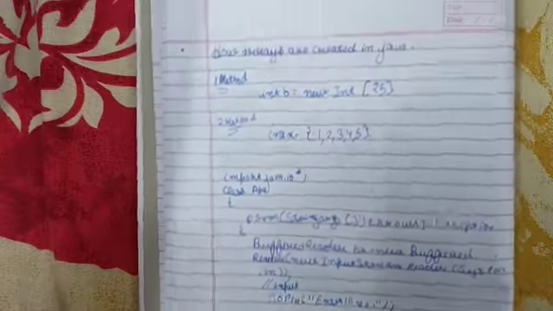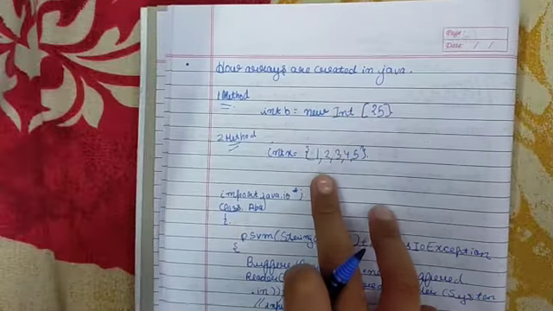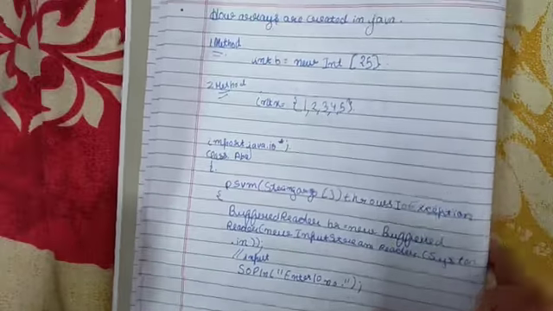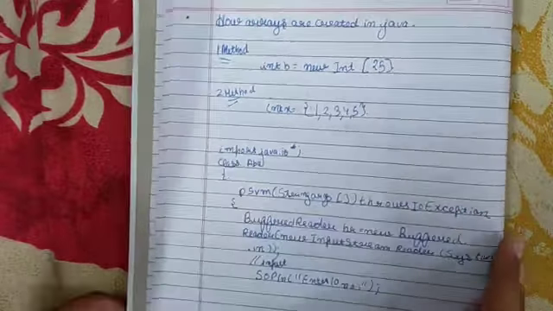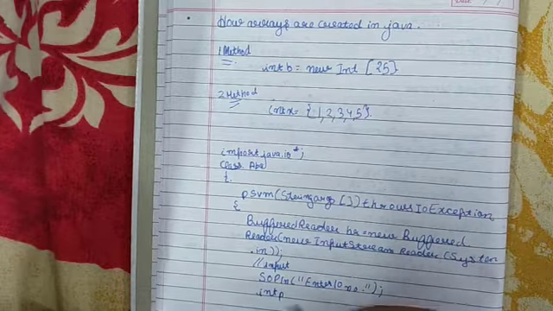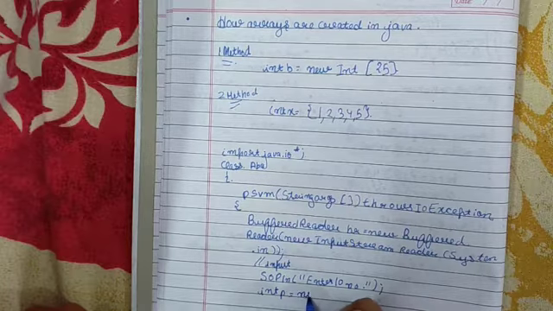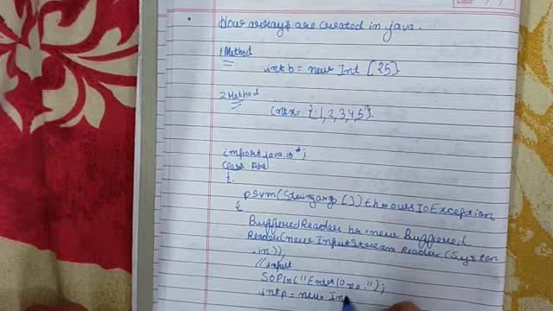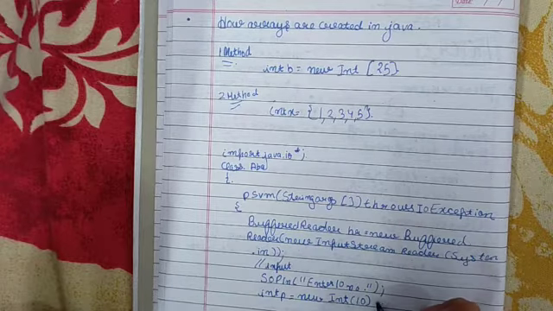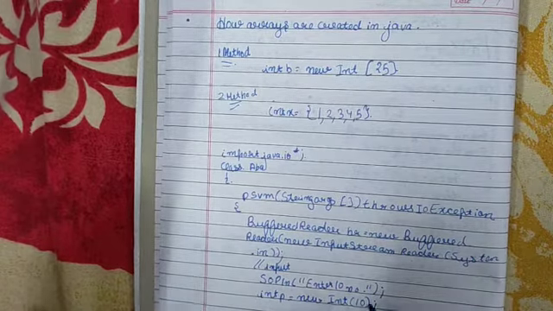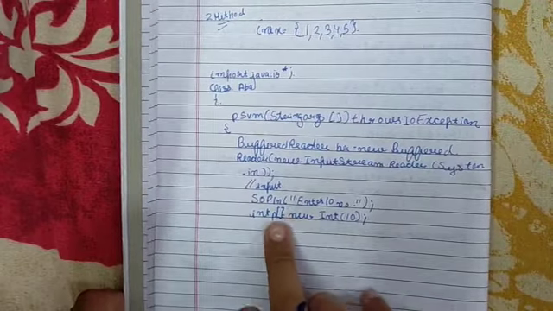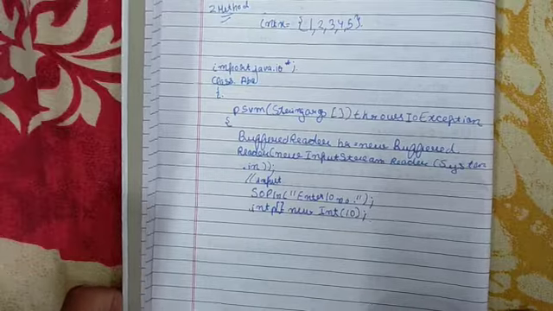Now there were two methods. The first method was the user method and the second was the direct method. Here the user has to input 10 numbers, so we will use method 1. Let int p, I'm writing the variable as p right now, equals new int[10]. Ten numbers, so that's why I'm writing 10 over here. After this, you have to use square brackets as well.